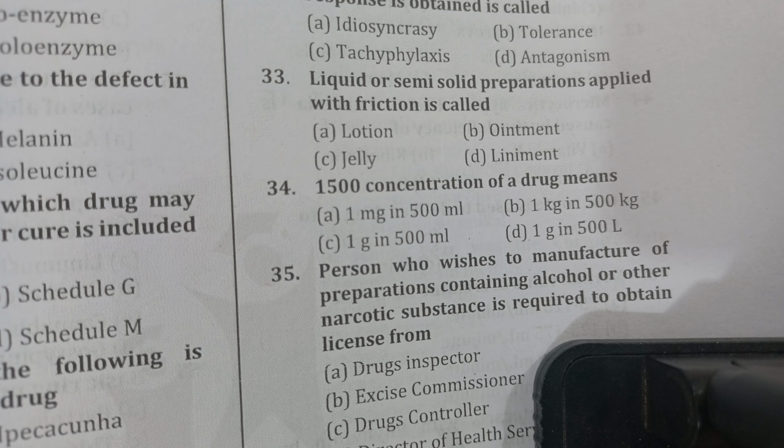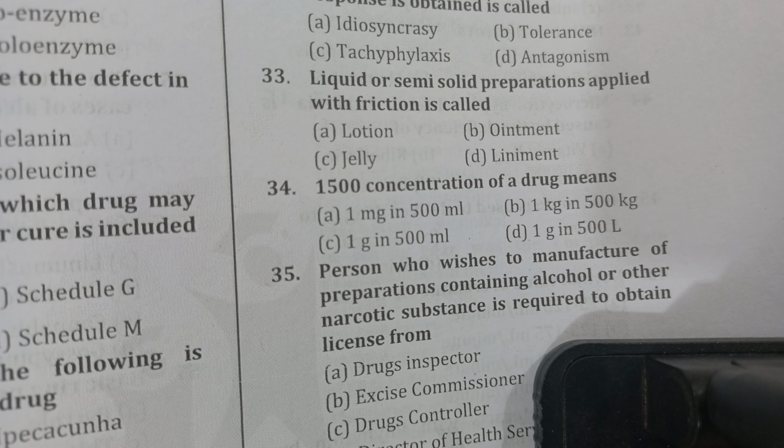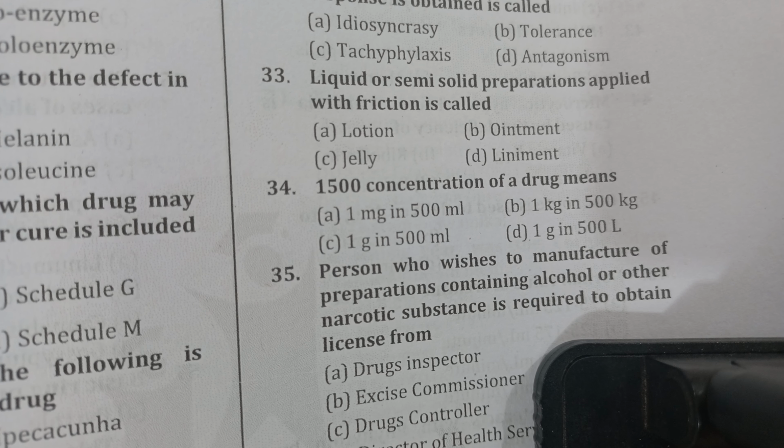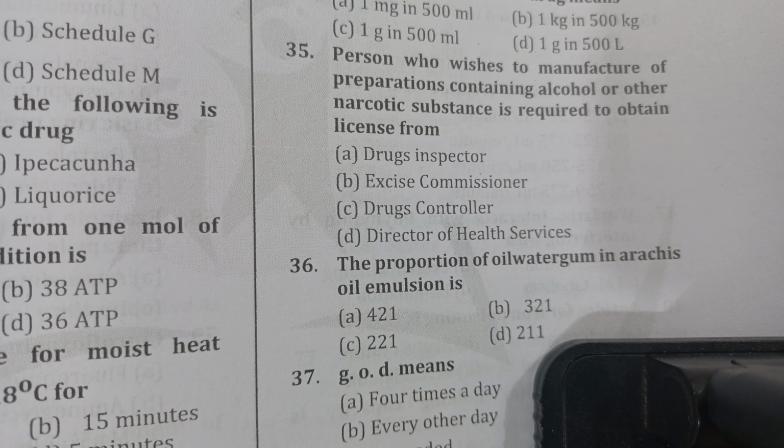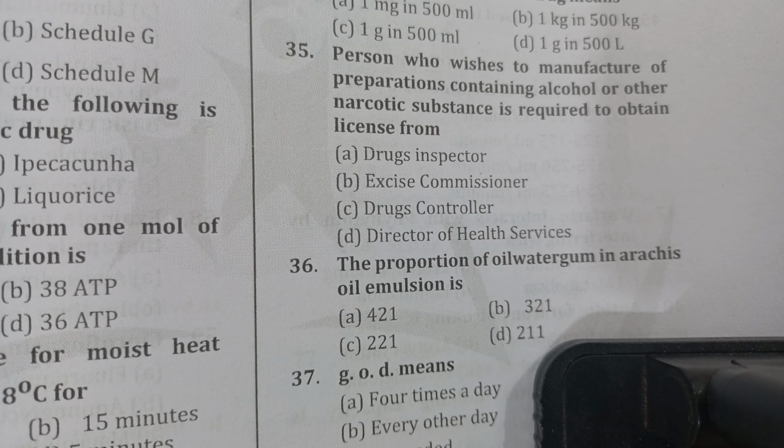Another mathematical question. 1 in 500 concentration of a drug means it is 1 gram in 500 ml. Option C. Next one. Person who wishes to manufacture of preparations containing alcohol or other narcotic substance is required to obtain license from where? The drugs controller. Option C.